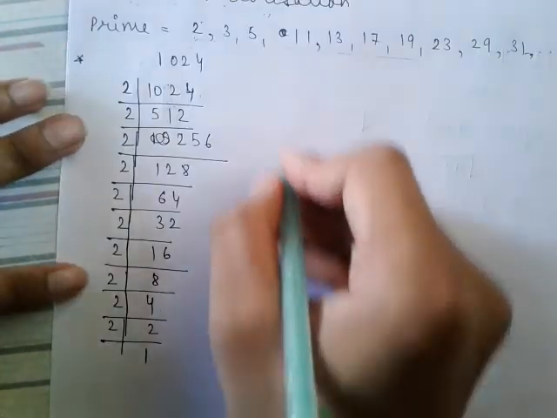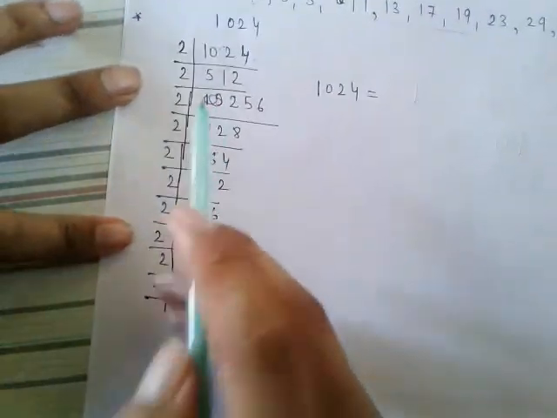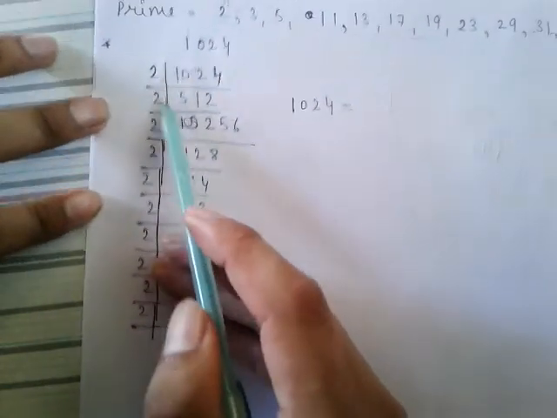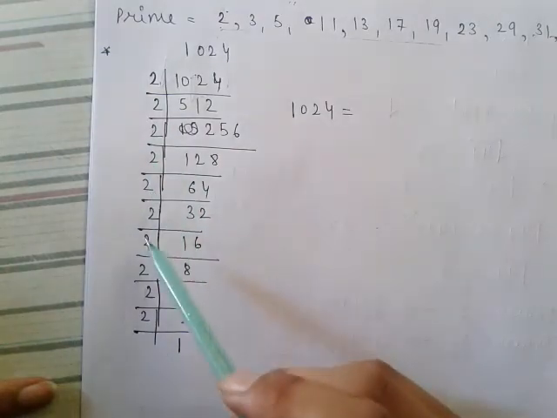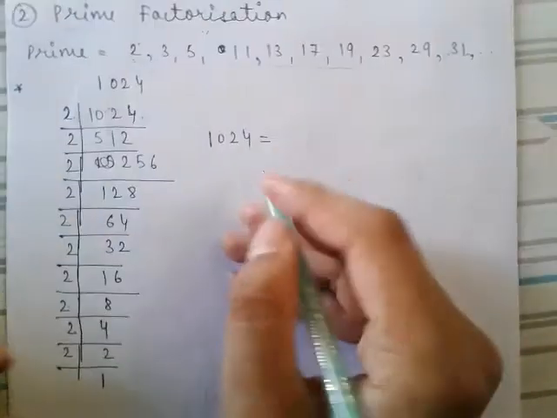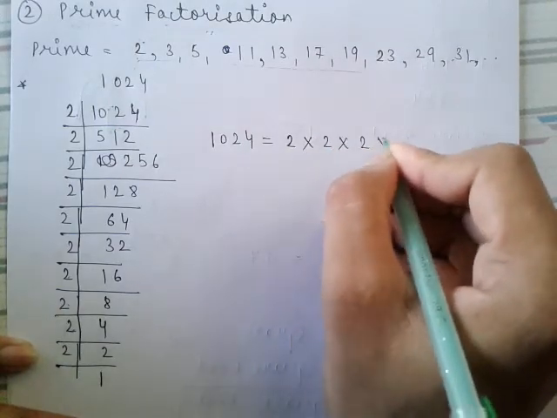Okay, now write the factors of 1024. So if you have noticed here, how many 2's are there? 1, 2, 3, 4, 5, 6, 7, 8, 9, 10. So you have to write 2 multiplied by 2, 10 times.